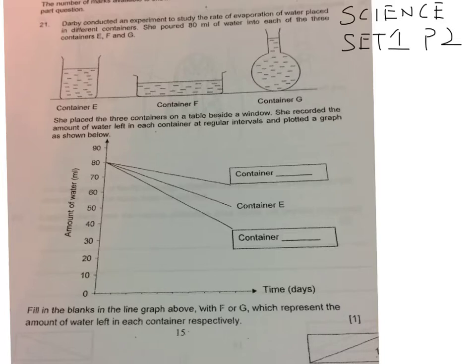Okay, the answer for here must be G, with the most amount of water left, and followed by F here with the least amount of water. Okay, so now I'm going to explain to you why the answers are like that.